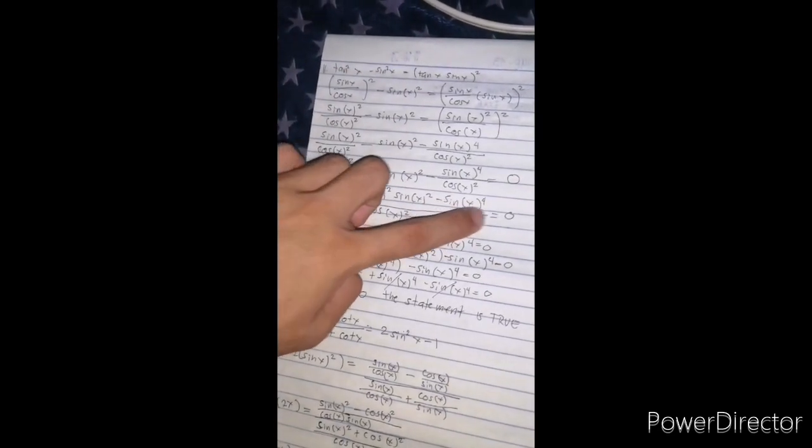Then sine x raised to 2 minus cosine x raised to 2, sine x raised to 2 minus sine x raised to 4 over cosine x raised to 2. So the answer is 0.